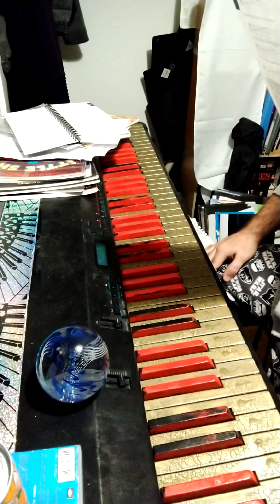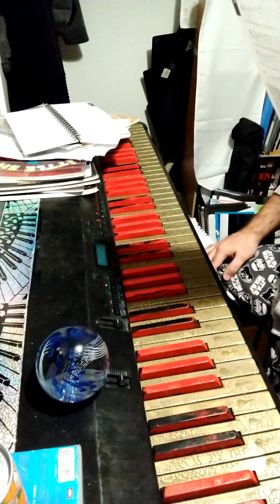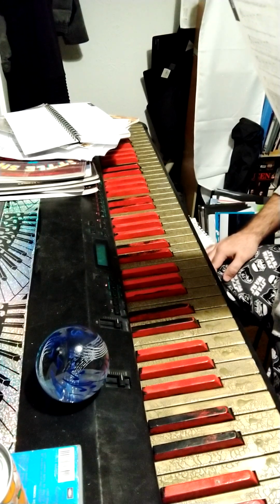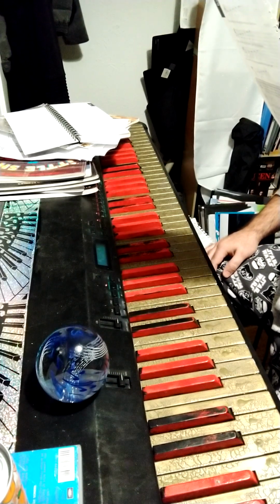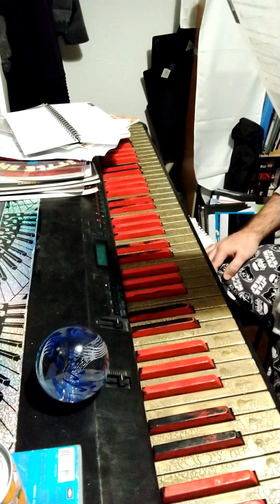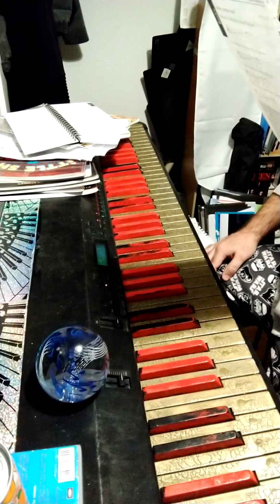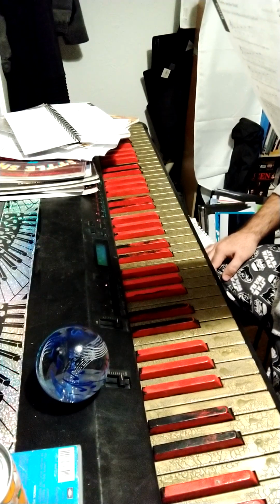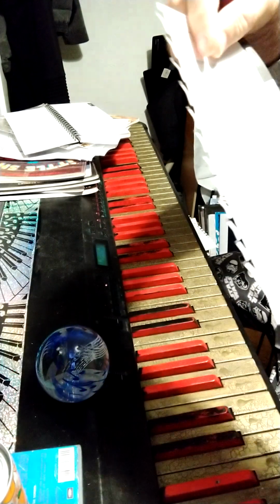Another well-used clef is the F clef, or bass clef. The F clef is named as such because the two dots surround the line on which the F below middle C is written. Let me get a little picture of that.